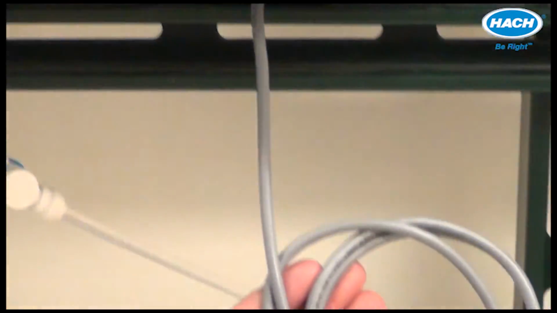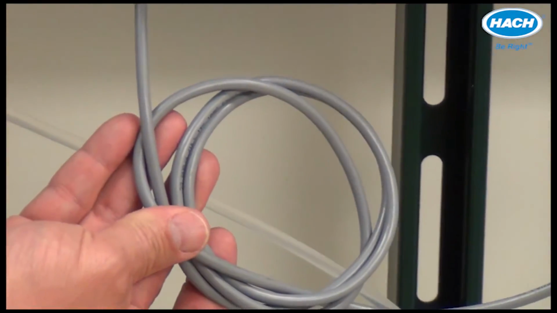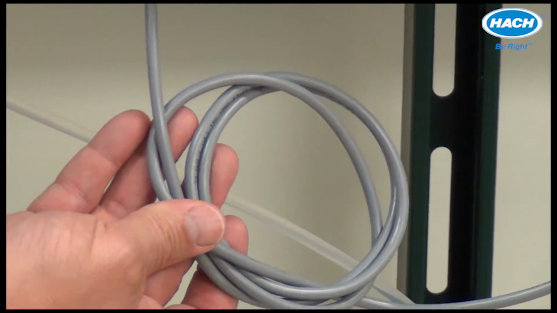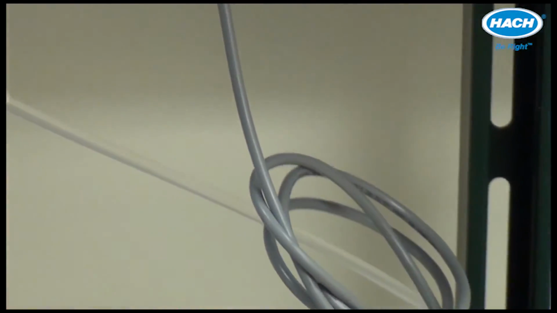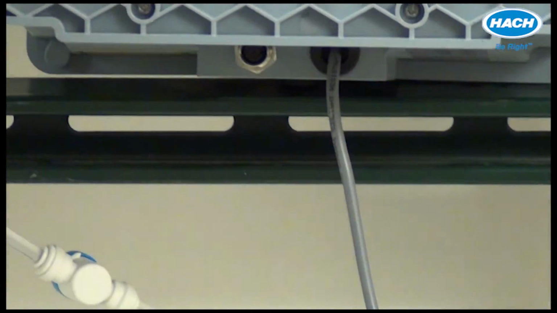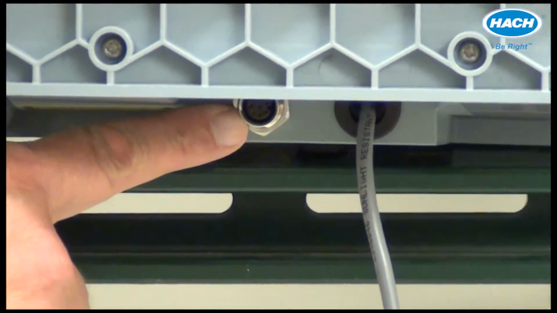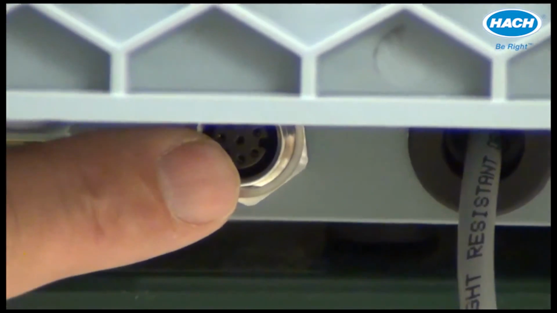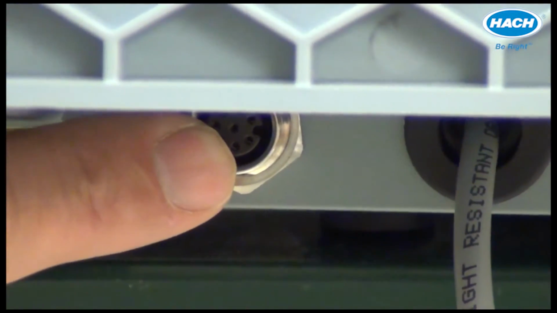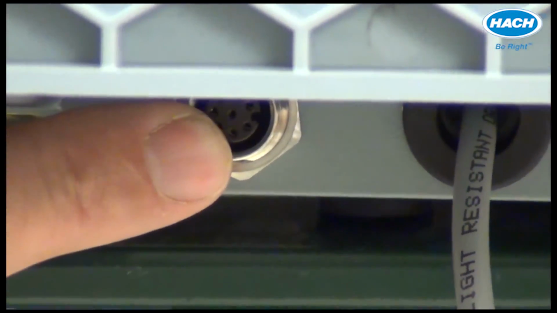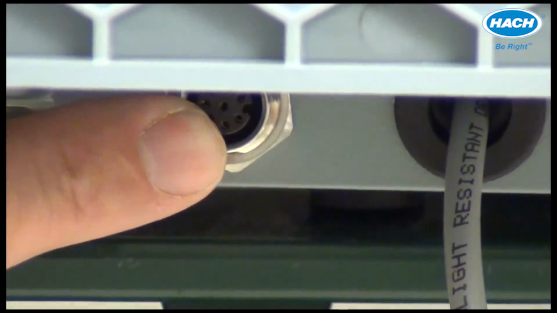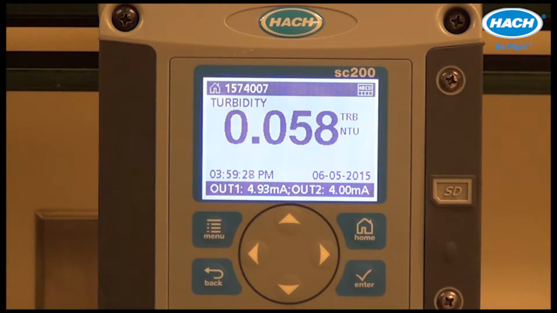The maximum distance is 50 meters or 164 feet when no accessories, for example the cleaning unit or the flow sensor, are connected. The additional port here on the left provides connection to the optional accessories, the mechanical cleaning unit or the flow sensor. Additional operational settings are located in the Sensor Configure menu.